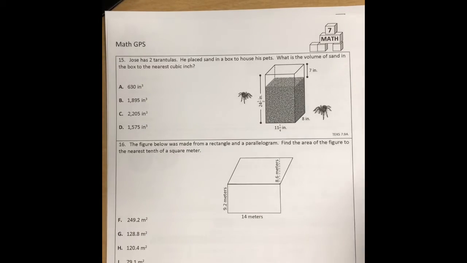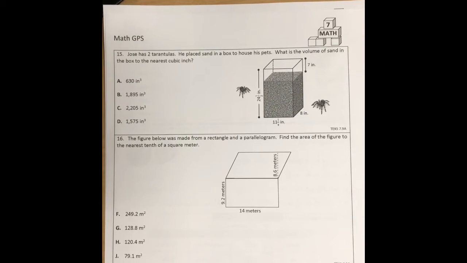Okay, let's try this one, number 15. This is one you had on your packets the week before. So I want you to see if you can do it again. Pause the video, and then when you think you have the answer, unpause it and come back.